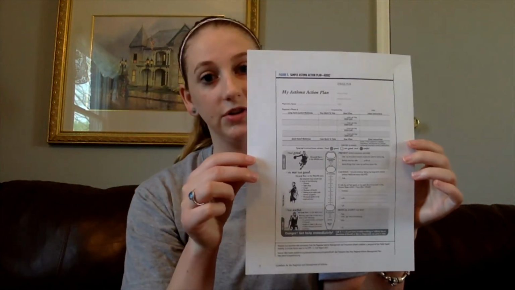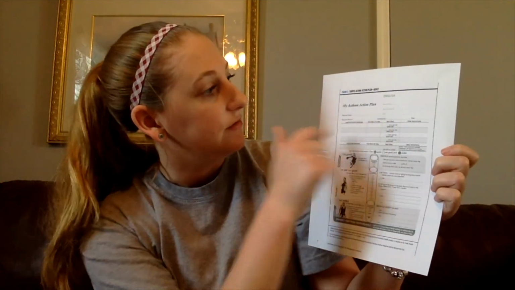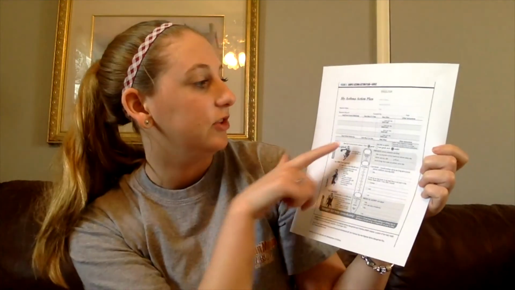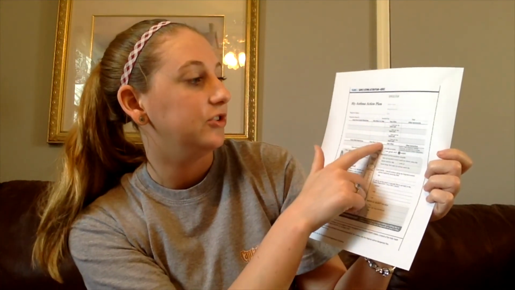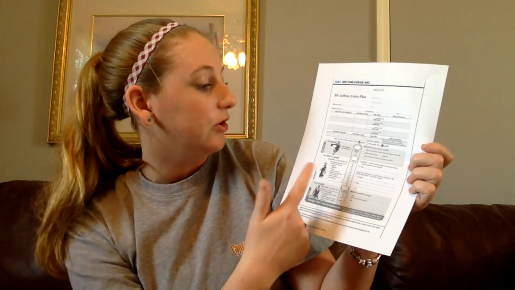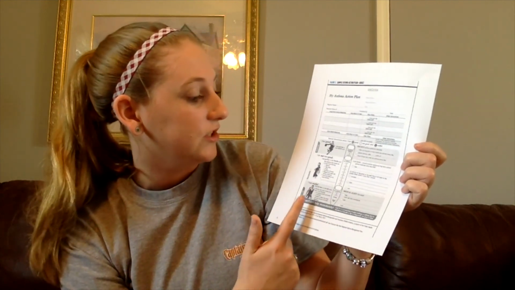This is an example of an asthma action plan for an adult. You just go through here and fill out your name, your medical record, your date of birth, your doctor's name. You list your long-term medications, how much you take, how often you take. It also has a chart for how you're feeling when your peak flow is in the green zone, when your peak flow is in the yellow zone, and when your peak flow is in the red zone. And it tells you what to do if each of those things happens.